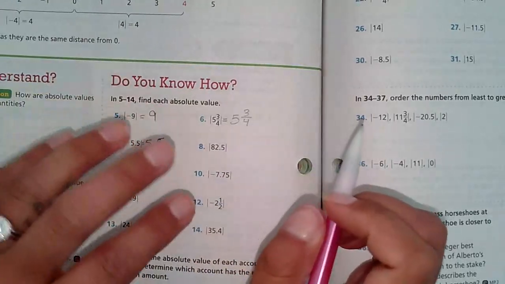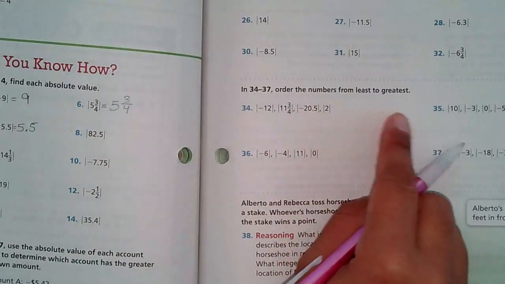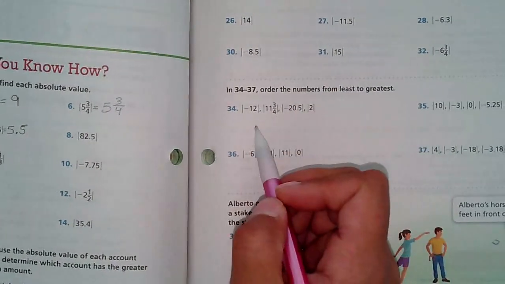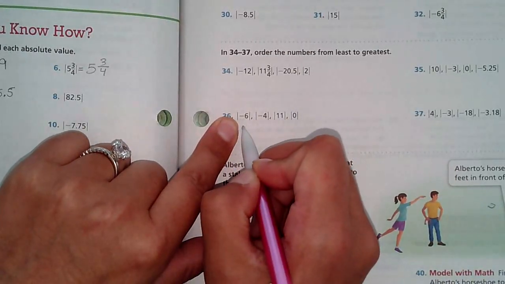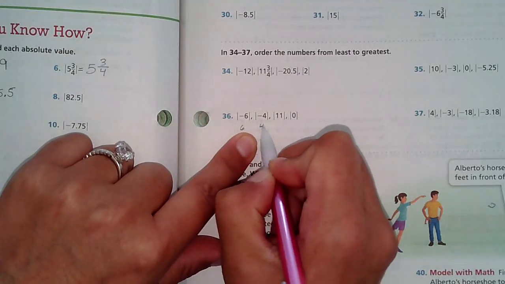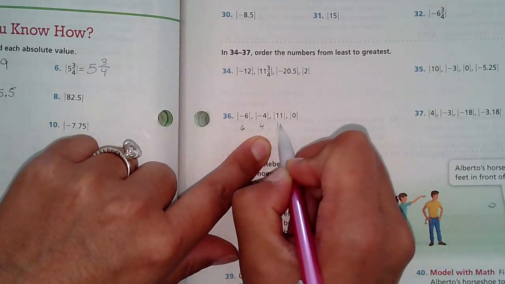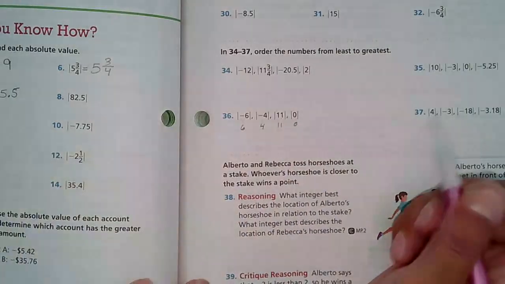So what I want you to do is practice absolute value. You're also going to have to order the numbers from least to greatest. So find the absolute value first. For example, the absolute value of negative 6 is 6. The absolute value of negative 4 is 4. The absolute value of 11 is 11. And the absolute value of 0 is 0.